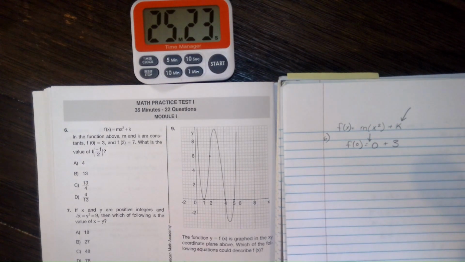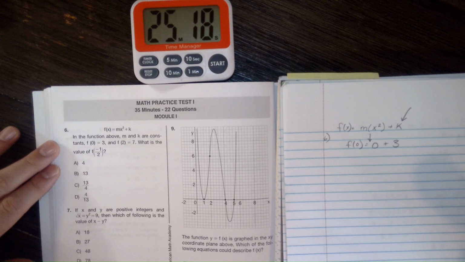So this would be 3. So k is 3 in f of 0.